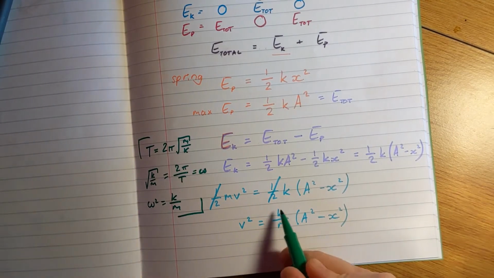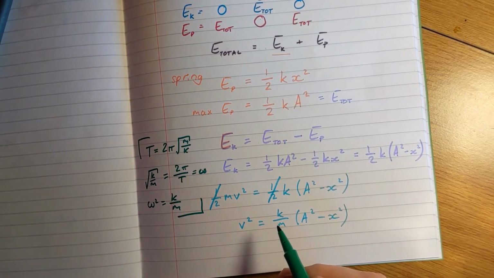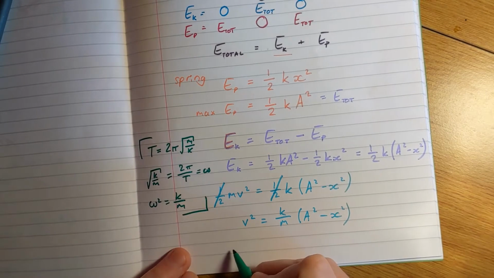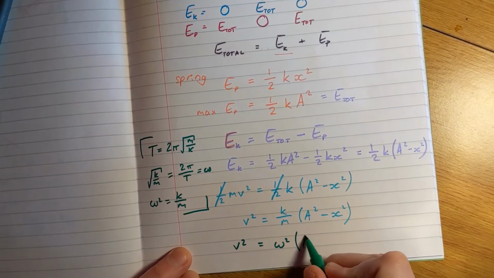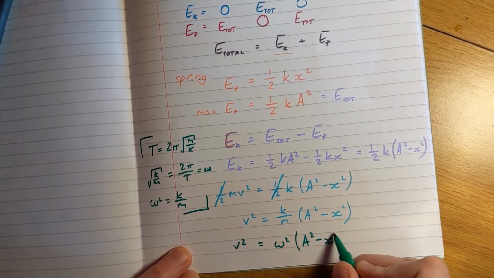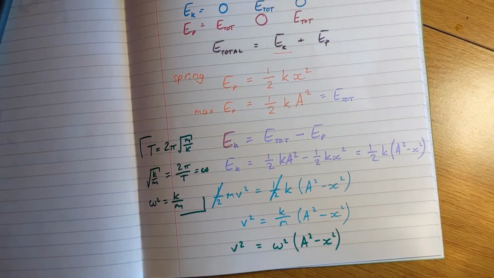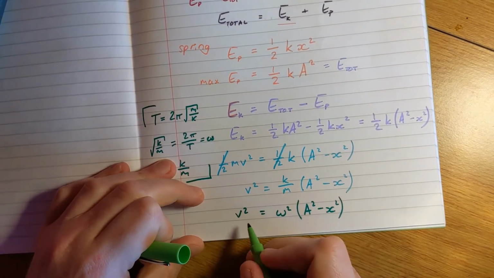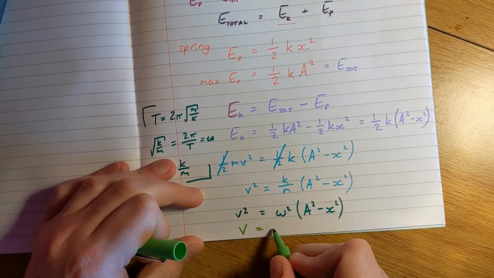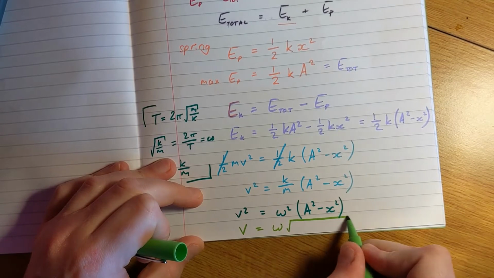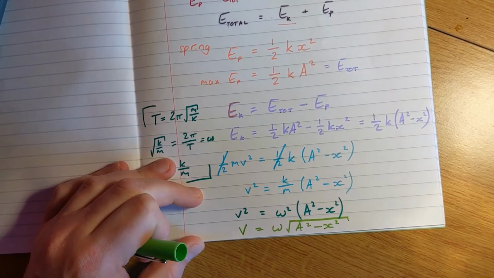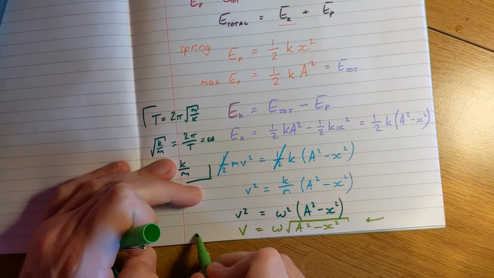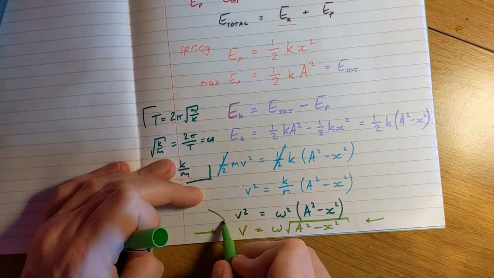So we can substitute that omega squared into here. So we have v squared is equal to omega squared, a squared minus x squared. Or if we square root the entire thing, v equals omega root a squared minus x squared, which is how we normally see it written. So this here is our lovely equation for speed.